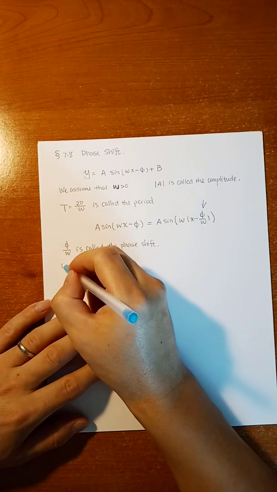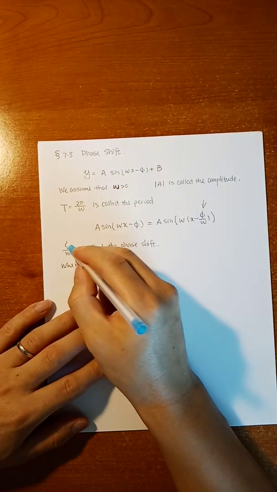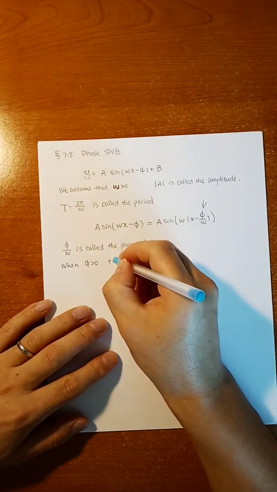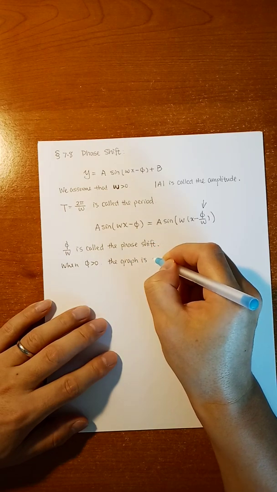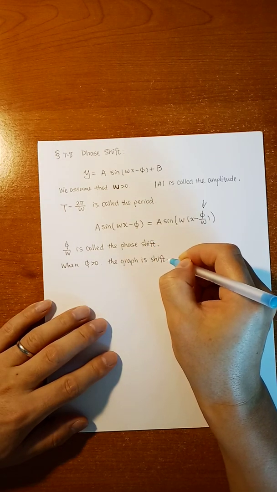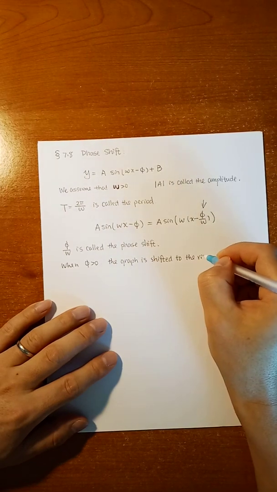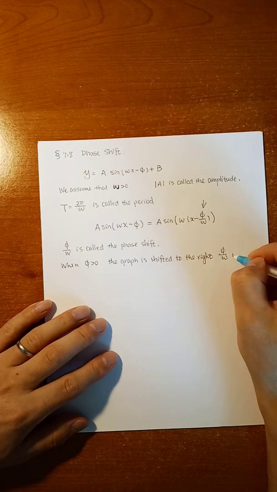Remember, we always assume w is positive. So when phi is positive, the ratio is positive, and the graph is shifted to the right phi over w units.